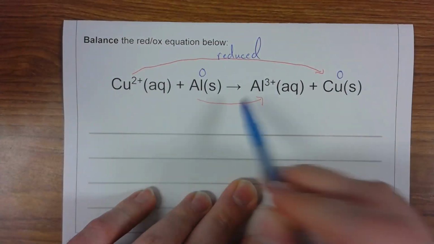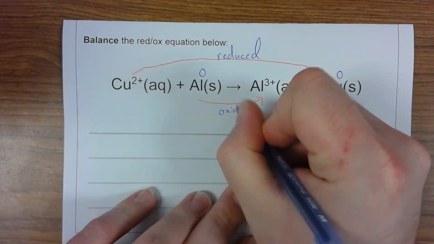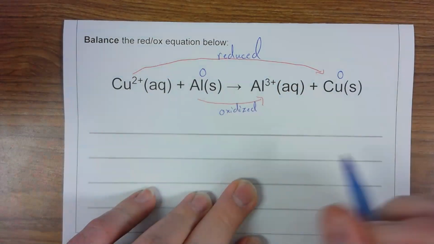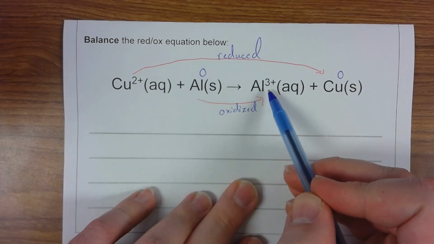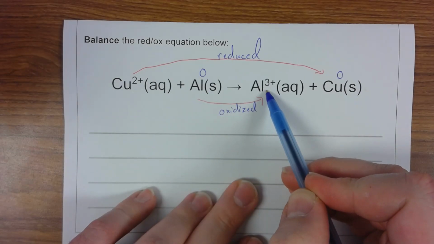The aluminum here is the thing that was oxidized. And we know that because it went from having electrons, or having an equal number of electrons to protons, to now missing 3 electrons, which is why he's a 3 plus.